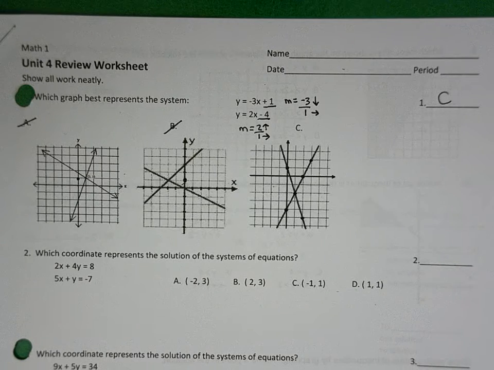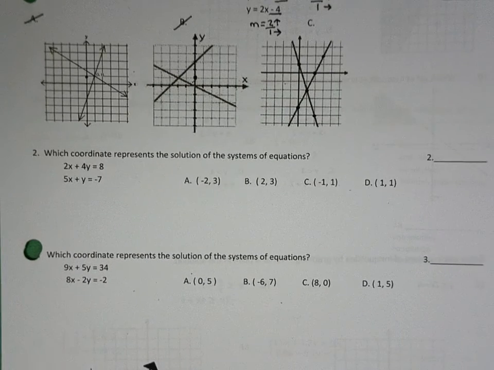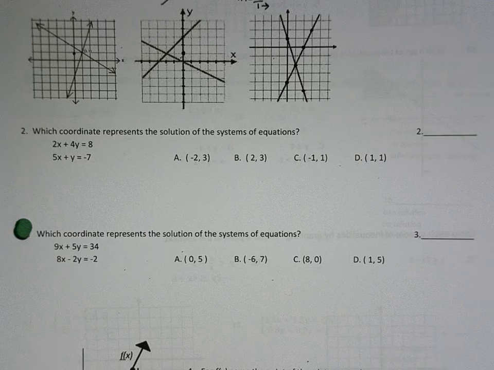Okay. Number 2, we are asked which coordinate represents the solution of the system of equations. Okay, so there are 2 ways to work through this. The first one would be to actually solve the system of equations, which we are going to do momentarily.